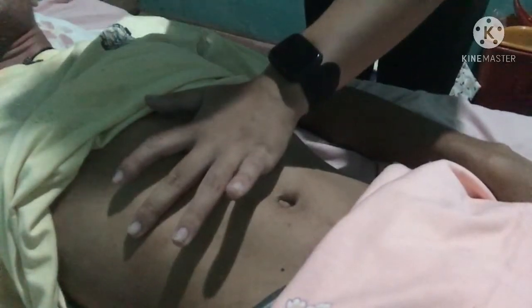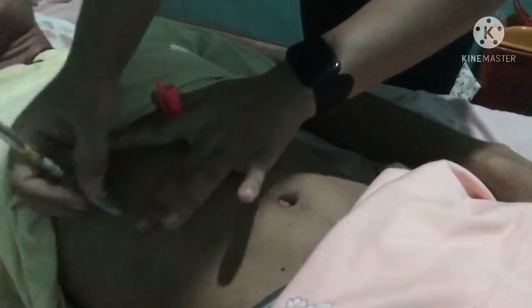So from the right lower quadrant along the mid-clavicular line, percuss upward towards the liver and note the change from tympany to dullness and mark its point. So I'm going to mark it here, sir, okay?